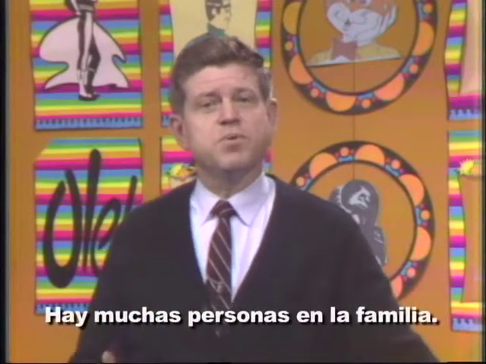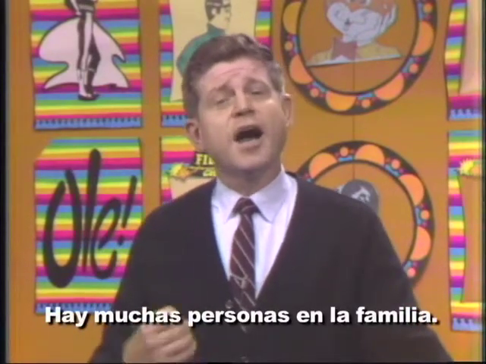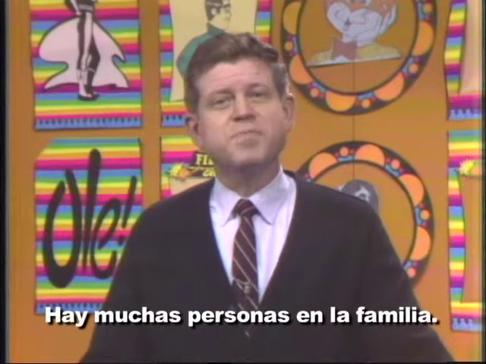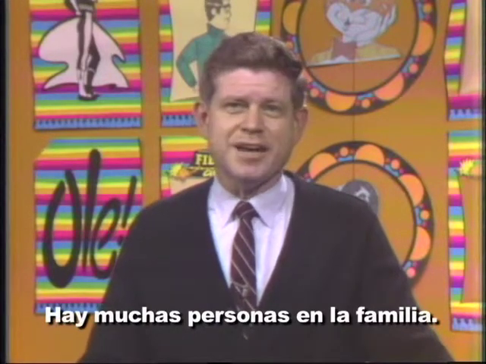You know, I was glancing through many magazines, and I got an idea. I thought it'd be a lot of fun to take things out of various magazines and put a few Spanish expressions on them using tener. First of all, before we get to the magazine pictures, I want to say that there are many people in the family. Hay muchas personas en la familia.